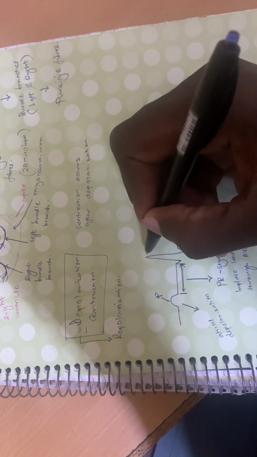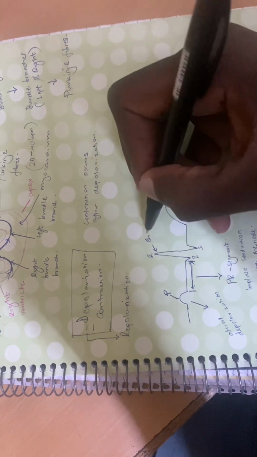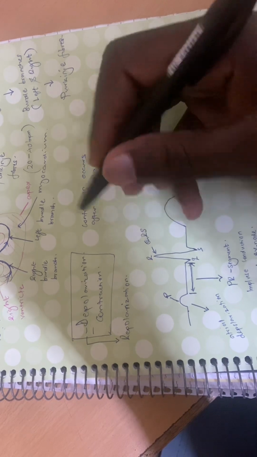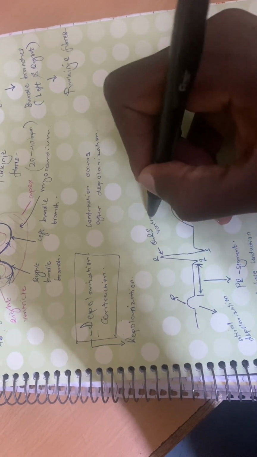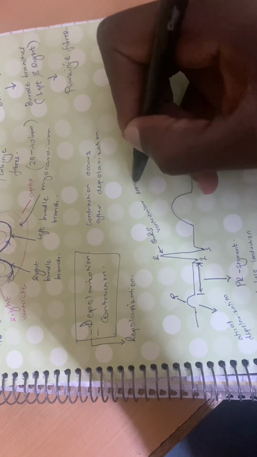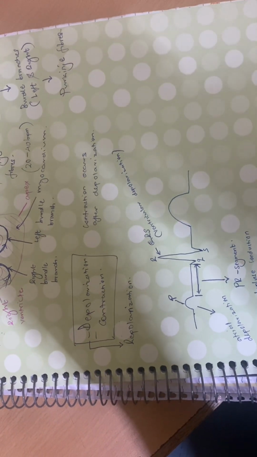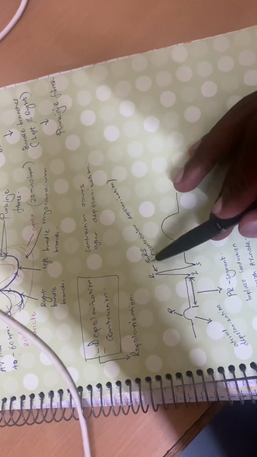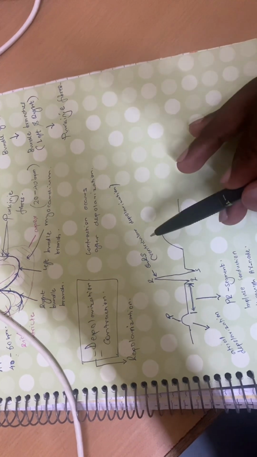Now from there, when impulses move out of AV node, they are going to move so fast to go to the ventricle. So the QRS, this is Q, S, and then this is R. The Q, R, S is for ventricular depolarization. As I say, this is QRS, represents ventricular depolarization. That is both ventricles at the same time.